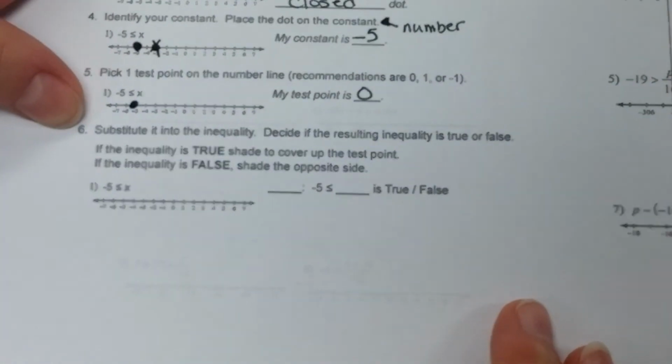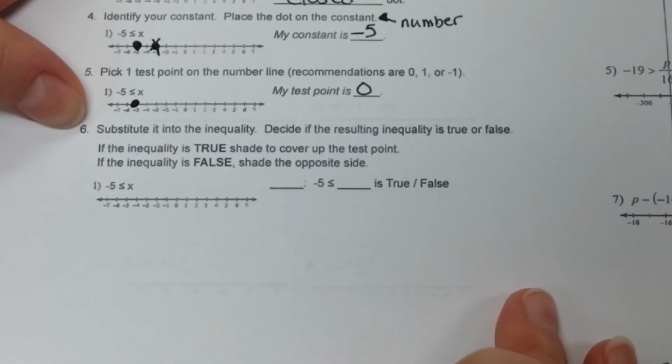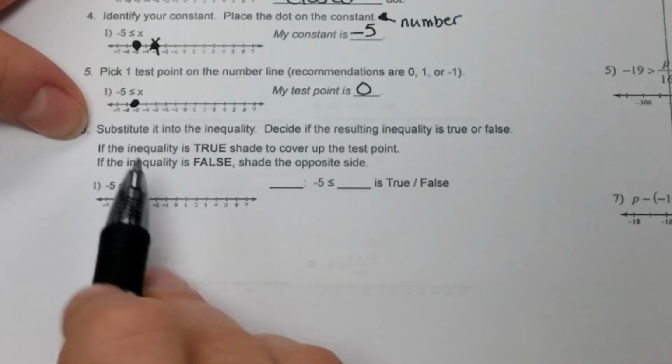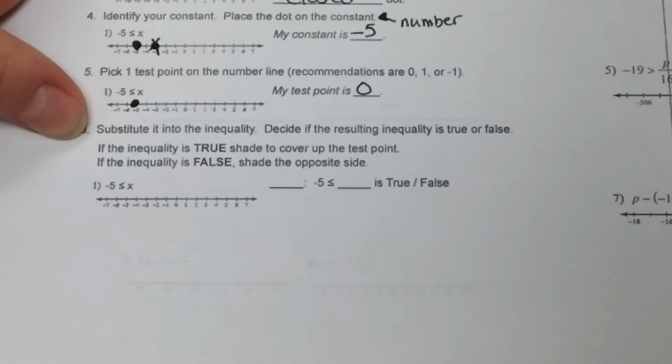All right, substitute it into the inequality. Decide if the resulting inequality is true or false. If the inequality is true, you shade to cover up the test point. If the inequality is false, we shade the opposite side.